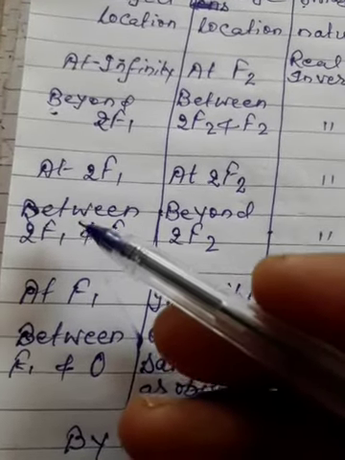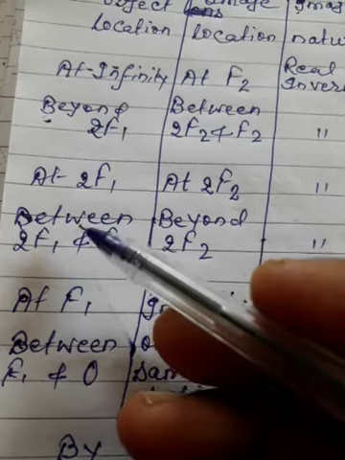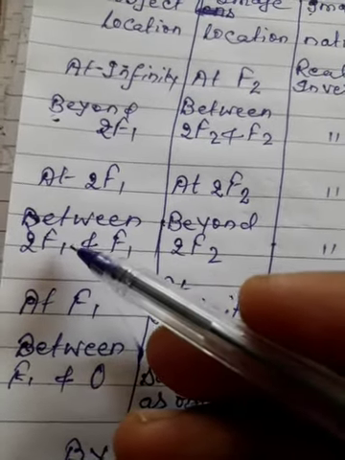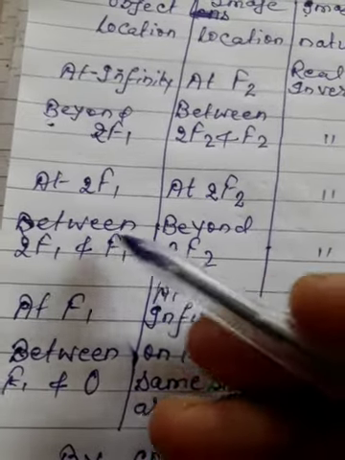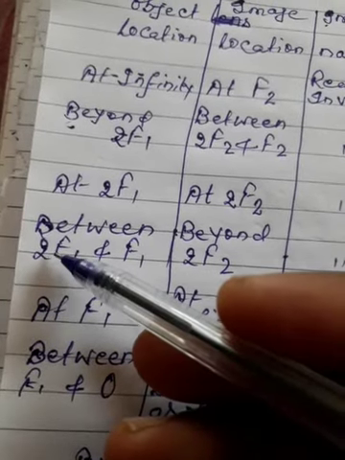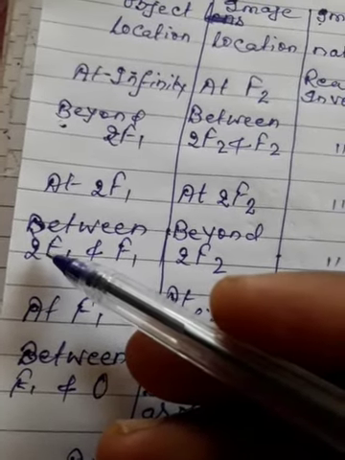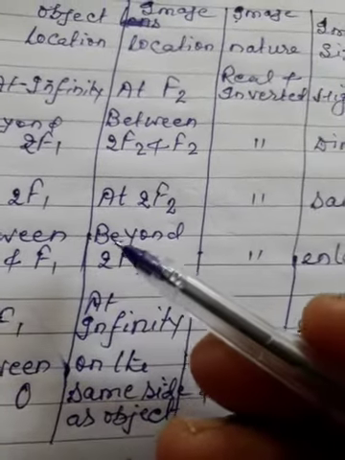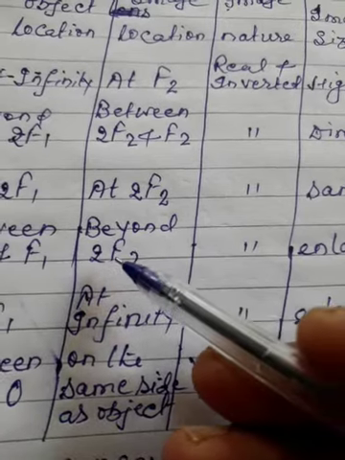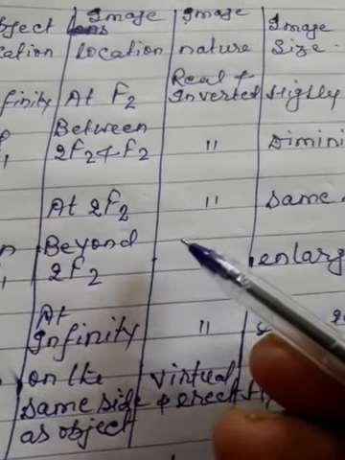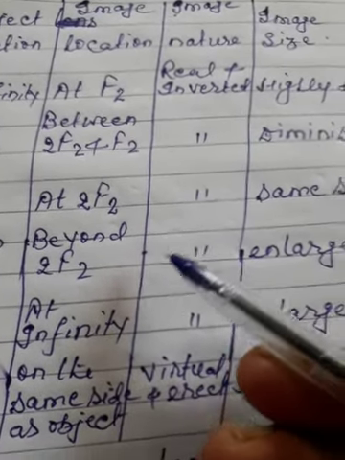Fourth one, when the object is located between 2f1 and f1. This is the principal focus and this is double of the principal focus, that is C in the term of mirror. The image will be formed beyond 2f2, the second center of curvature in the term of the mirror.